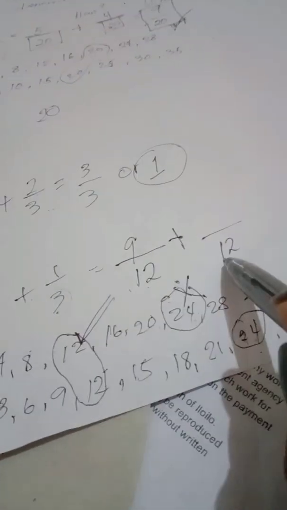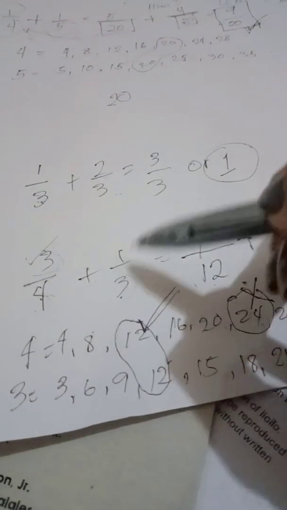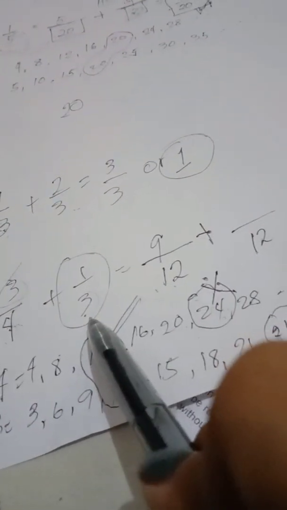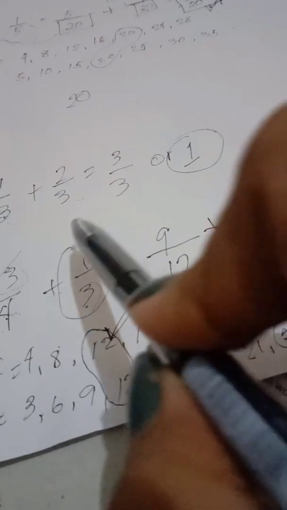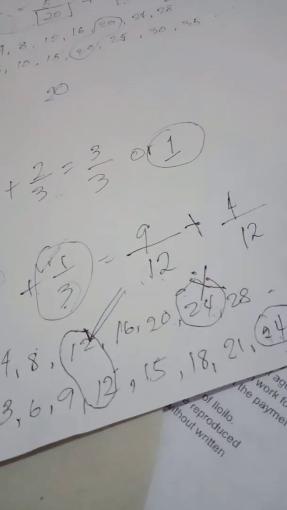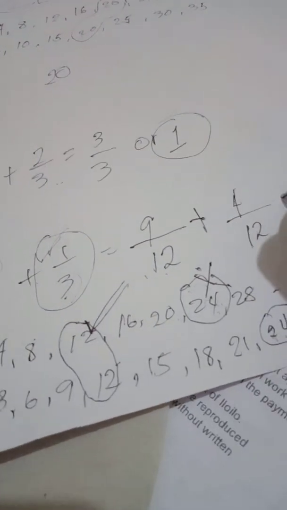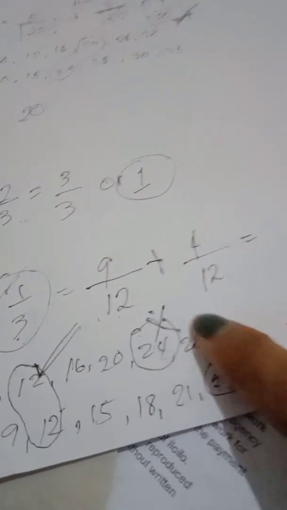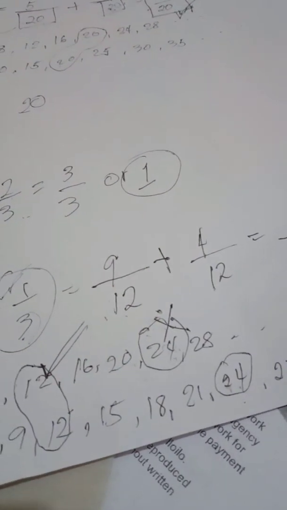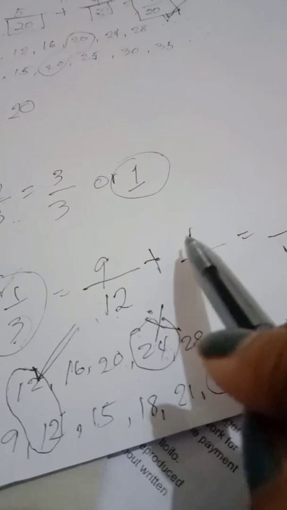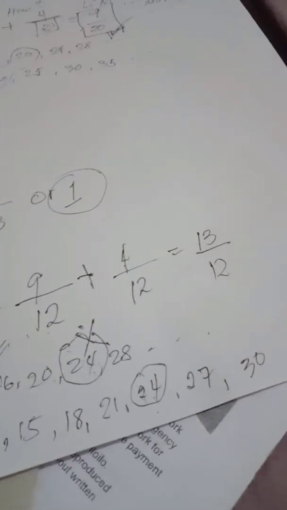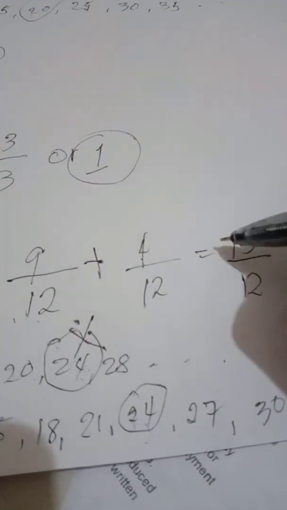Next, 12. Now for the second fraction. So 12 divided by 3, that is 4. 4 times 1 is 4. Okay, so now we can add the two fractions because their denominators are the same. So just copy 12 and then 9 plus 4 is 13. So your answer is 13 over 12.